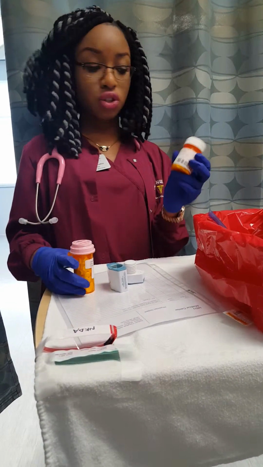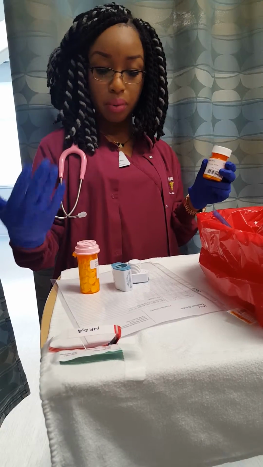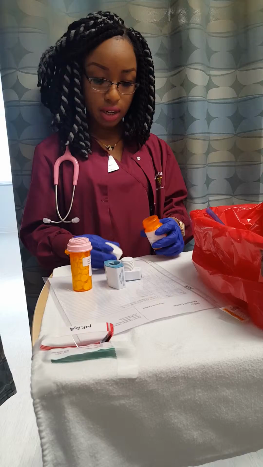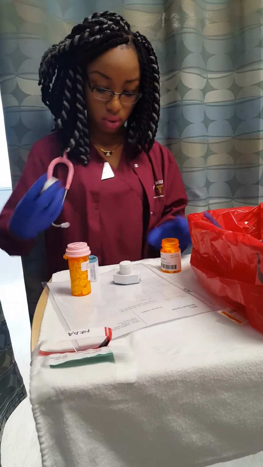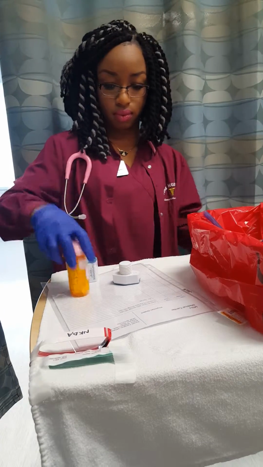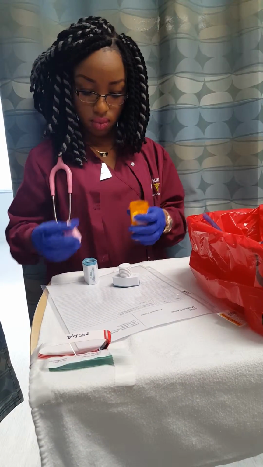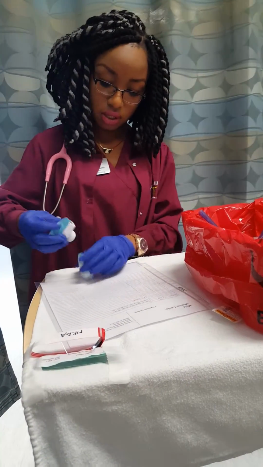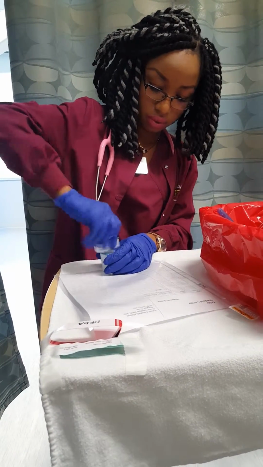The Lasix, according to this, is 10 milligram, but since the doctor ordered 20 milligram, I'm going to use 2 tablets of my Lasix. I'm really confused. So 2 tablets of Lasix and 1 Lotensin. Crush it.